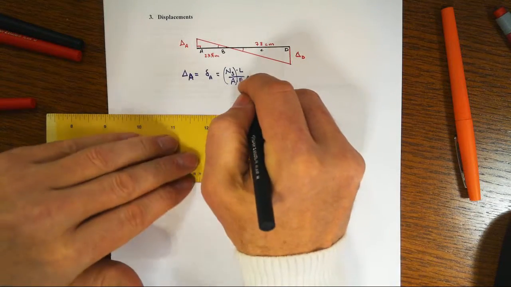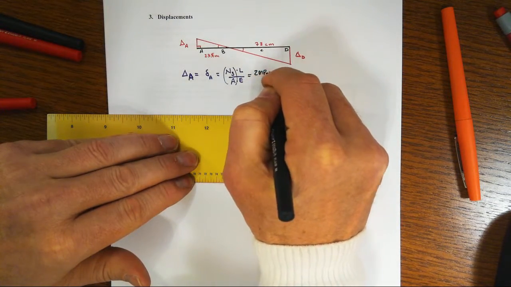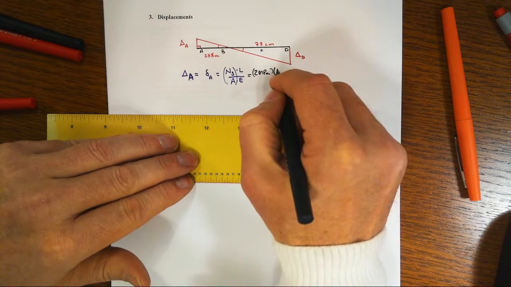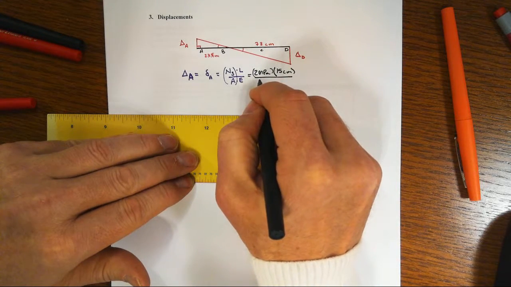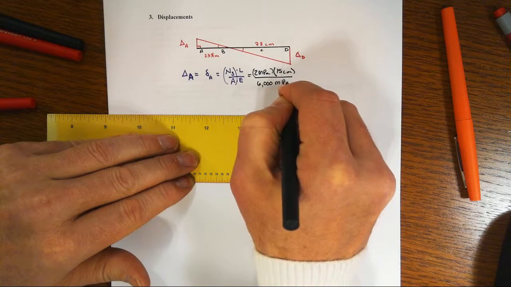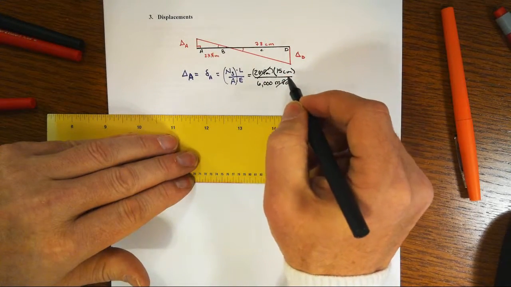We can go right at that, it is equal to 2 megapascals. N over A is 2 megapascals. The length of that rod in the original problem statement is 15 centimeters, and then divide by our modulus of elasticity of 6,000 megapascals. Notice the units are going to work out to be length units like they should.